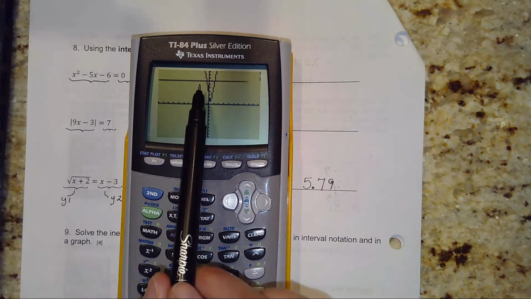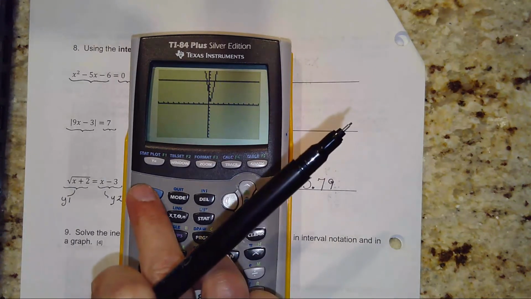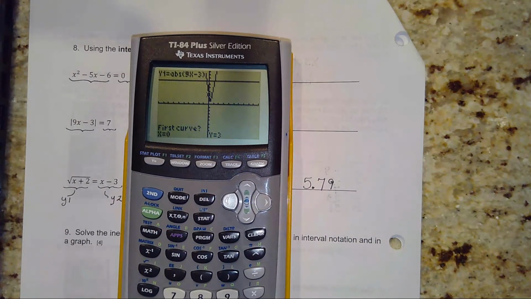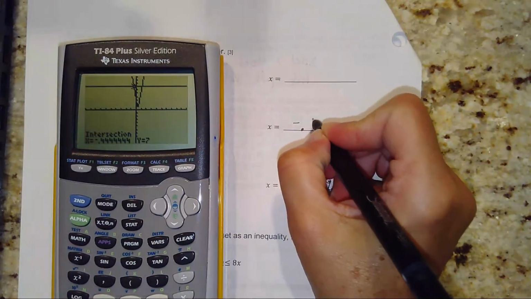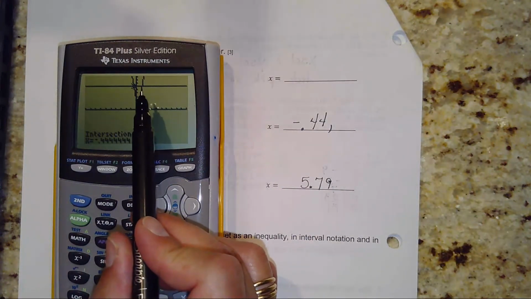And then I can see there are 2 points of intersection. Okay, so if in doubt, go to calc, option 5, and then 3 enters. 1, 2, 3. So there's one point of intersection. Negative 0.44. Now there's another one right here.